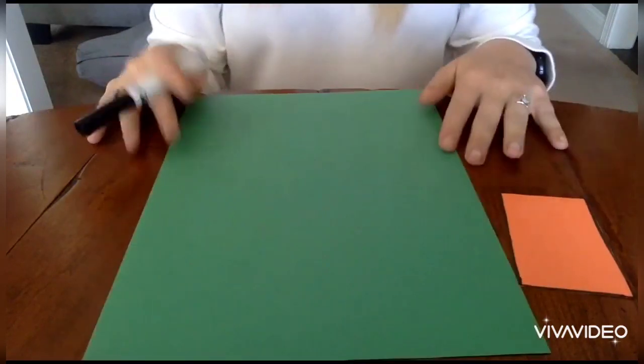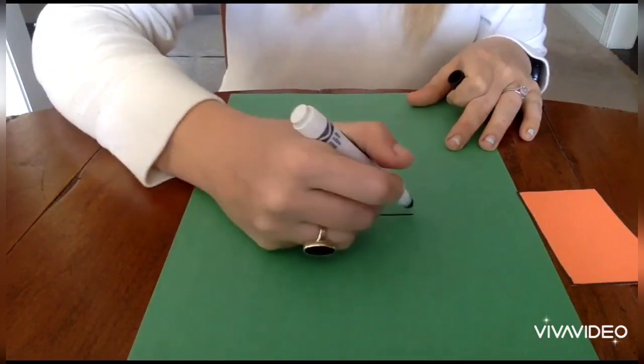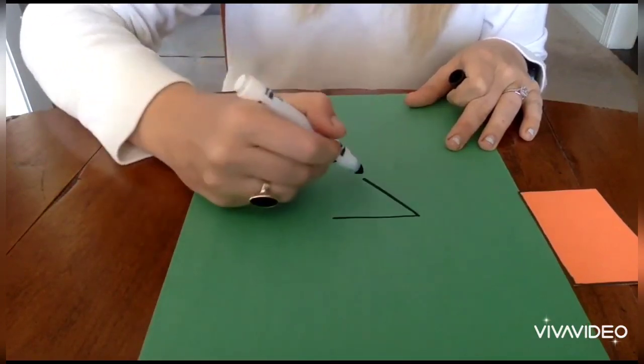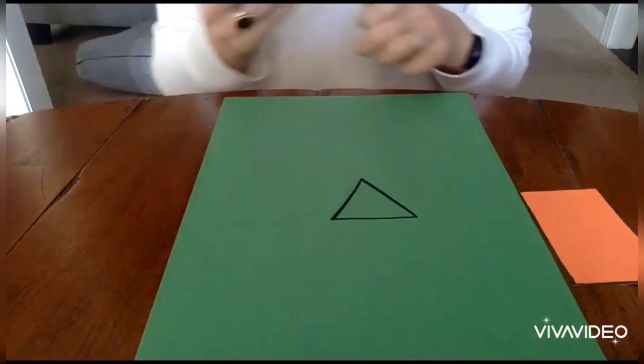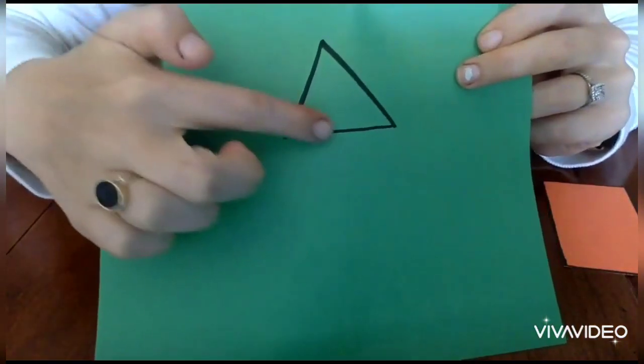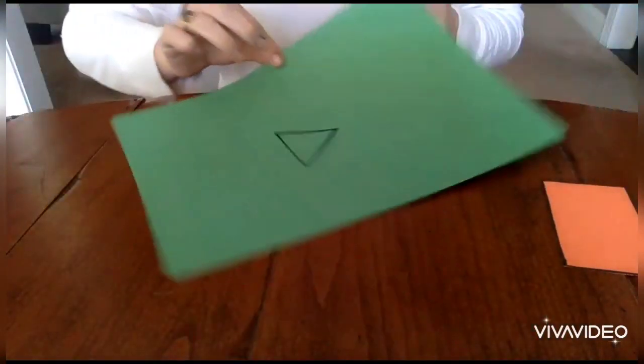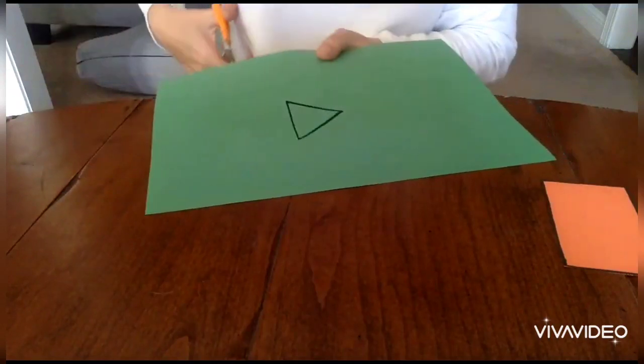A triangle only has how many? 3. 1, 2, 3. That makes my triangle. And we're going to cut that one out.